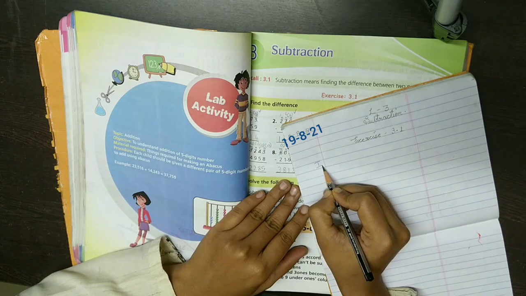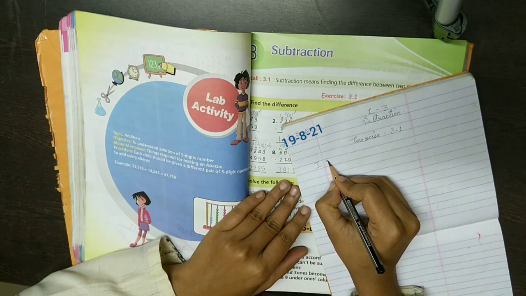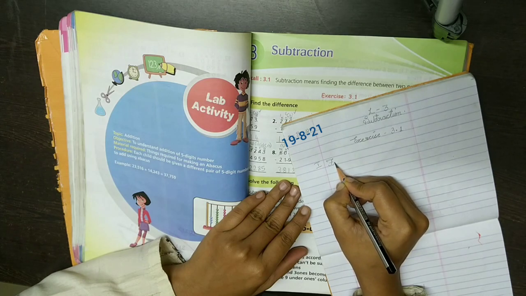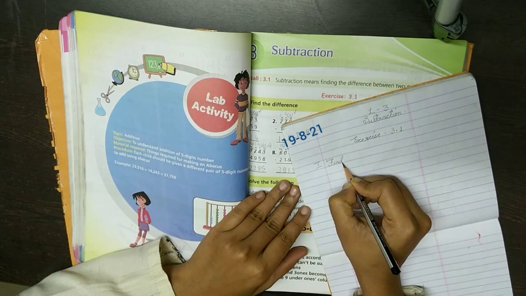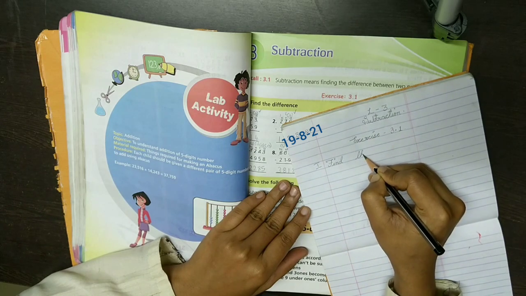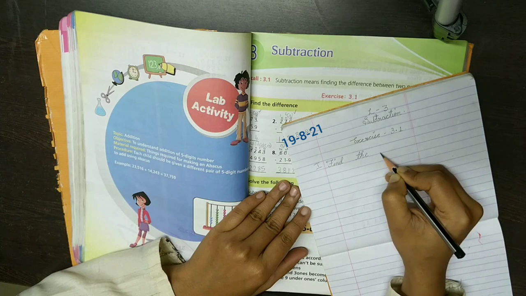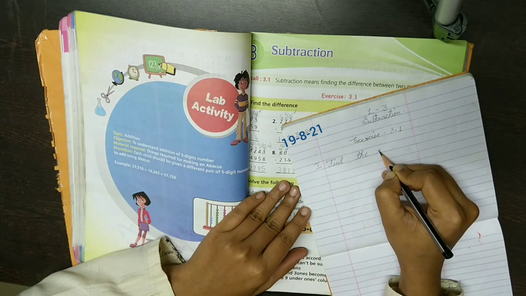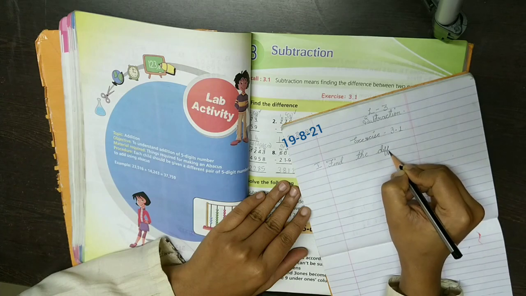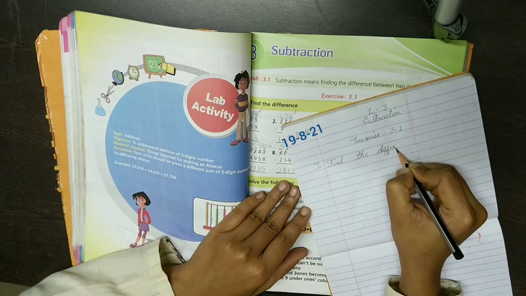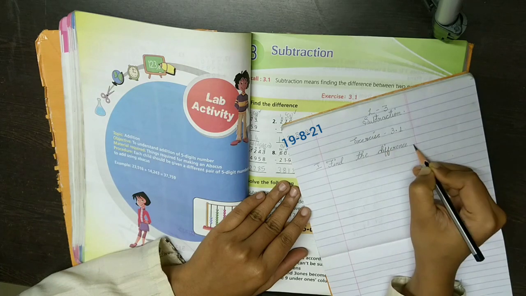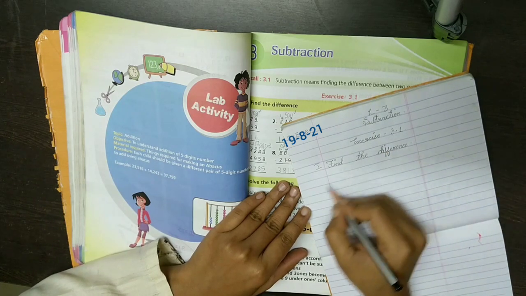Leave one line and write sprint. Write the first letter capital: Find the difference. Give one finger space. Full stop. Leave one line.